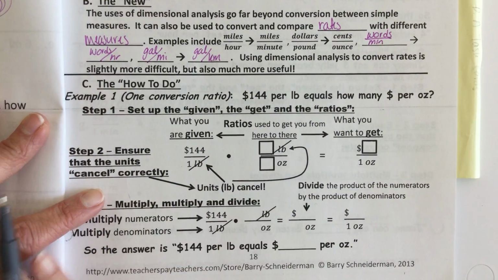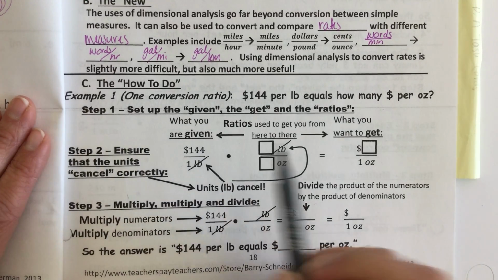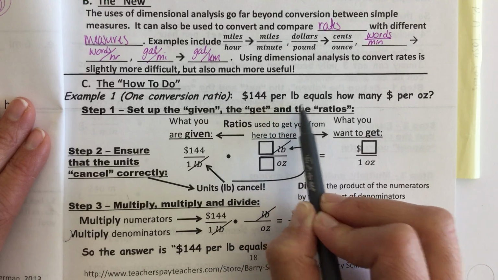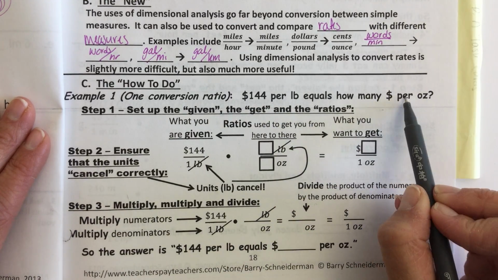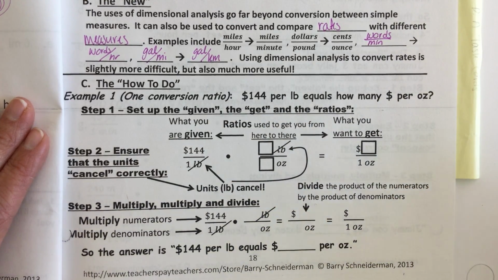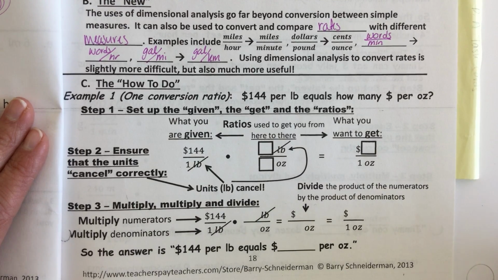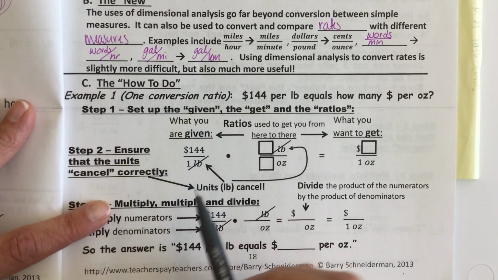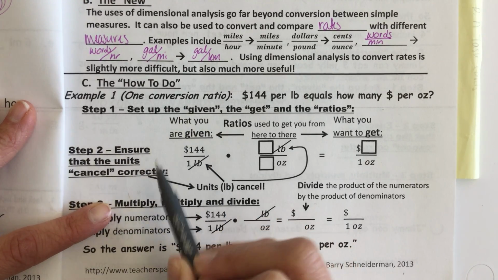So the how to do. Our first example, we are going to start with $144 per pound equals how many dollars per ounce? Okay, they assume that you know how many cents are in a dollar, if that's necessary. So set up what you are given. So this kind of looks like what we were doing before.